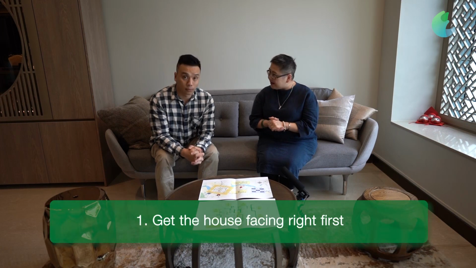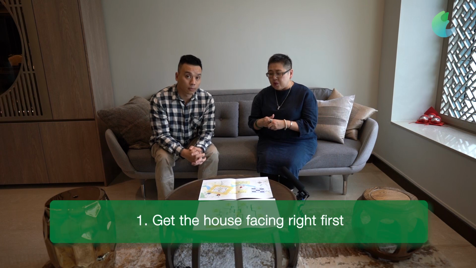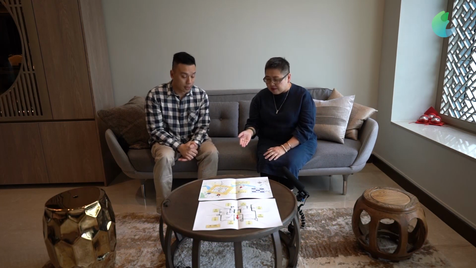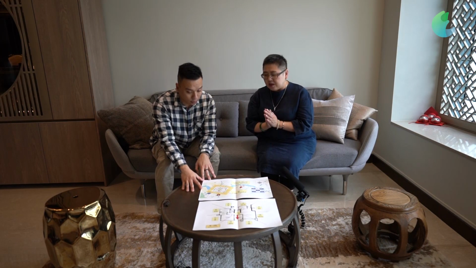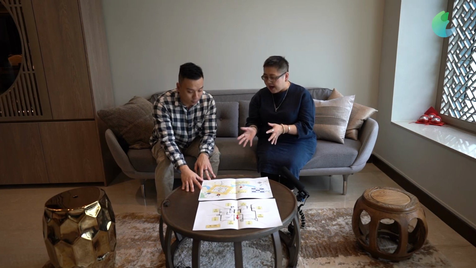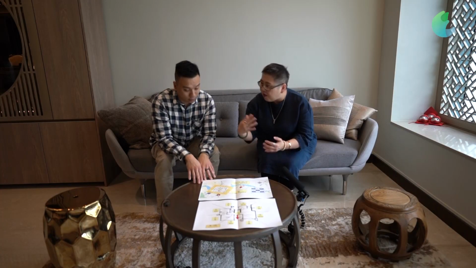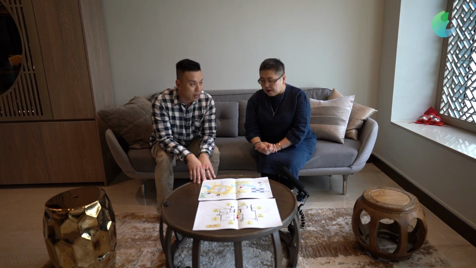Yes. Firstly, it's important to know the facing of your house, right? So for Kelvin's house, when we start off, we look at the site plan, and then we find the facing of the house. Now, for apartments, please take note. Do not look at the doors, because most of the apartments, like Kelvin's house, are door to door. So you need not look at the facing from the door.